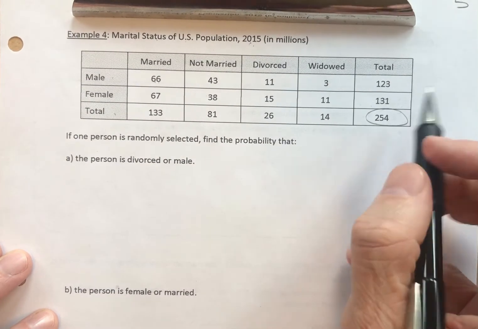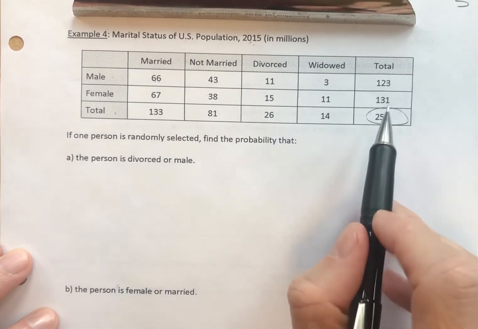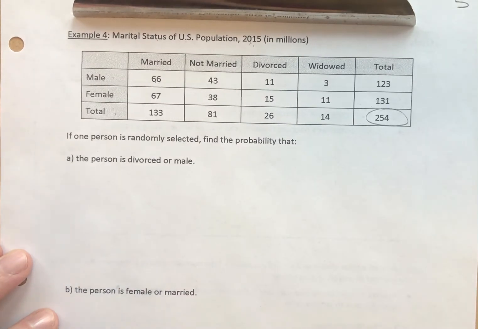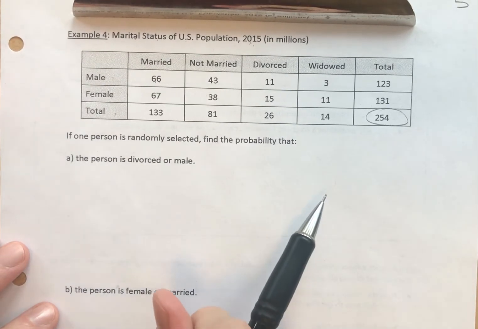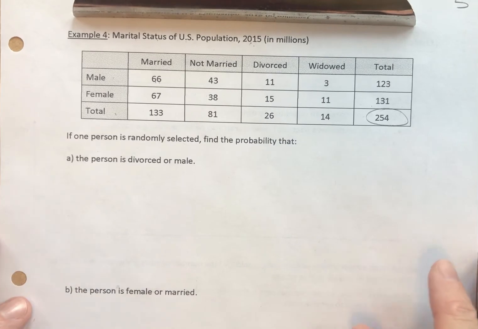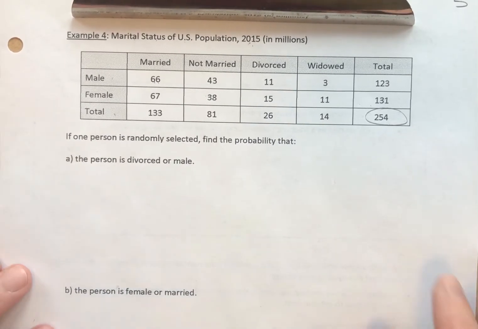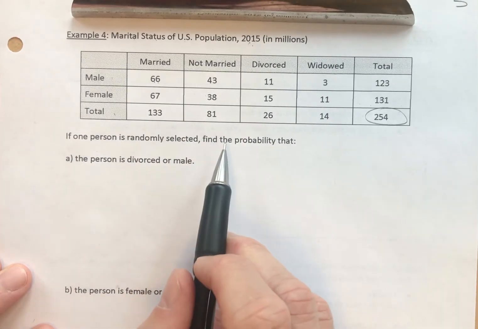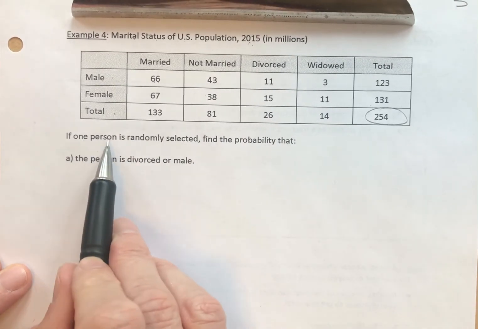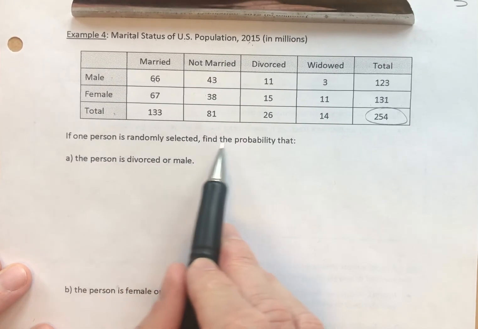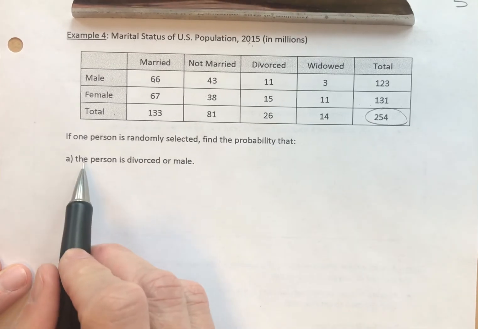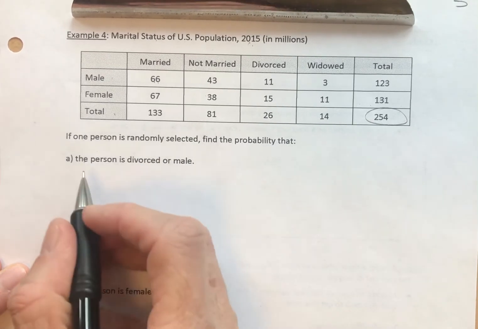And of course, our total number of people, 254 million people in 2015. So let's take a look at some examples where we may see some overlap, and a table shows this quite nicely. If one person is randomly selected, find the probability that the person is divorced or male.